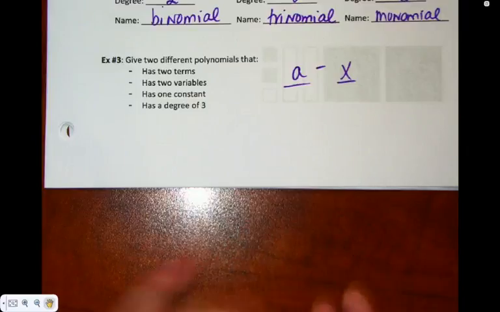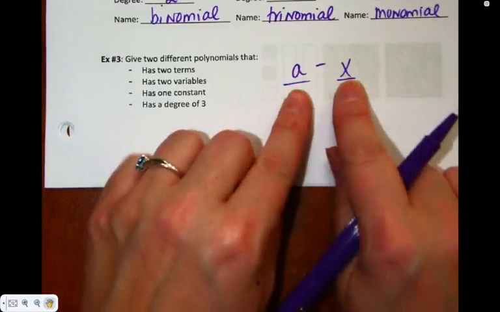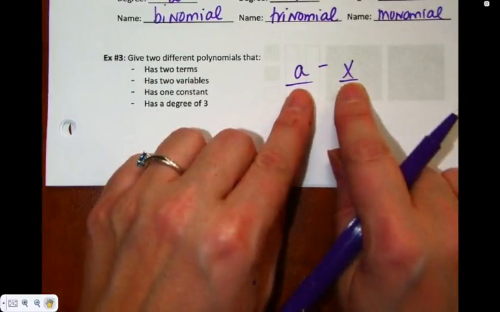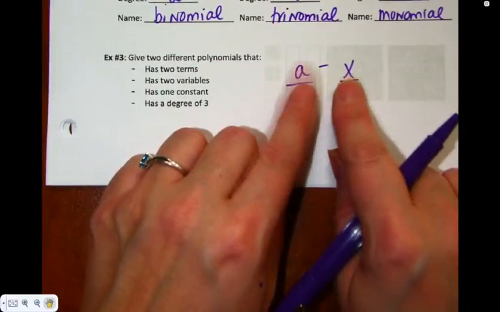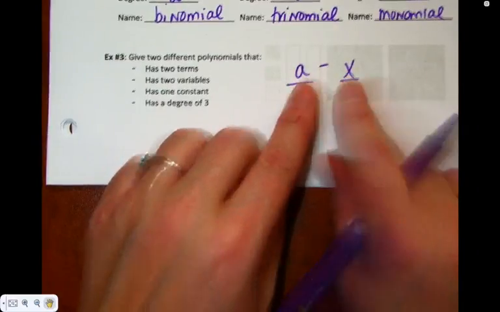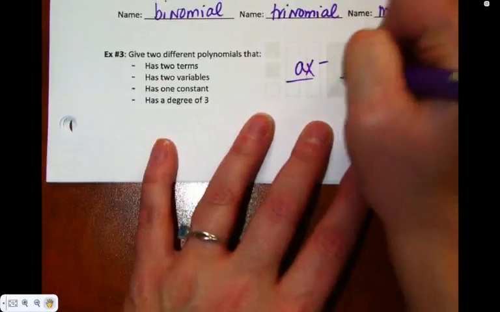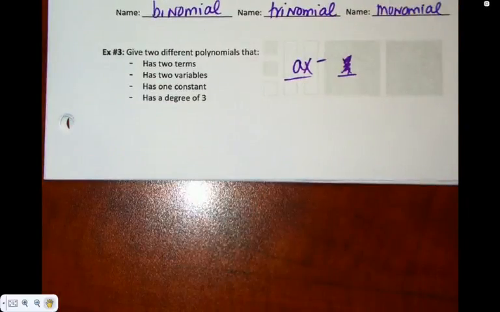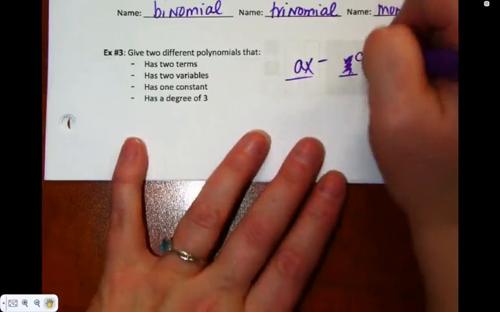Okay, one has to be a constant. Well, now what? If I've already used my 2 spots, can I have room for a constant? So what did it tell me about the 2 variables? They had to be together, so let's move it over. So what that does is frees up a spot for a constant. Give me your favorite number. 9.